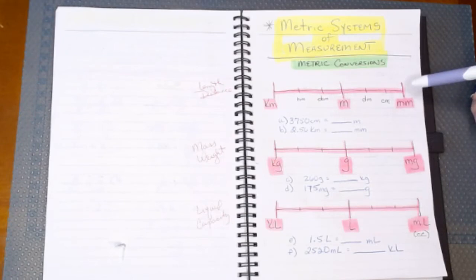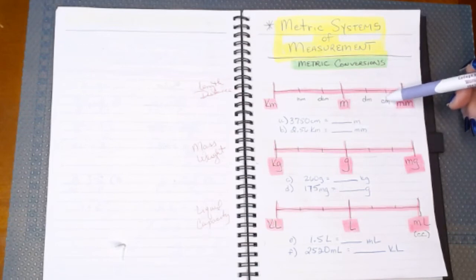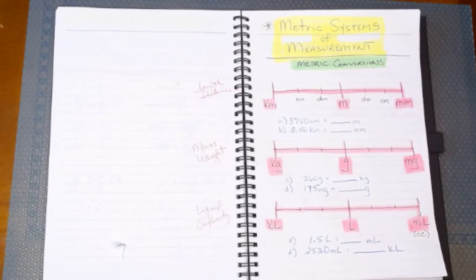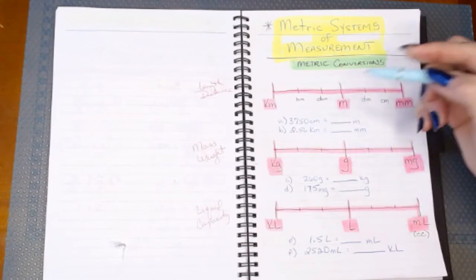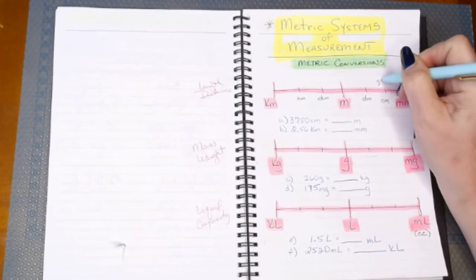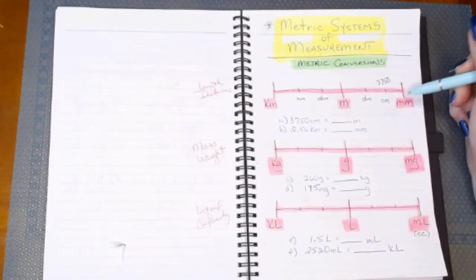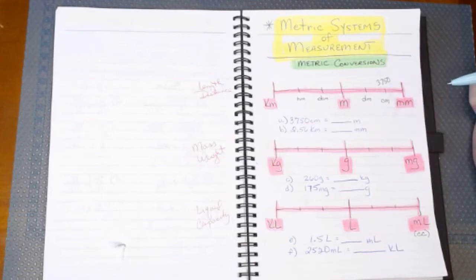All right, so if we start with centimeters and we're trying to change it into meters, look at the relation on this little example I set up, our little measuring stick. So I take my 3,750 centimeters, and also I want to identify where my decimal is.